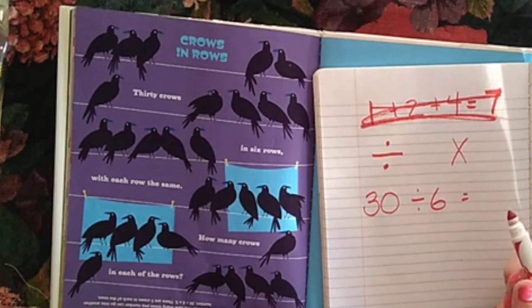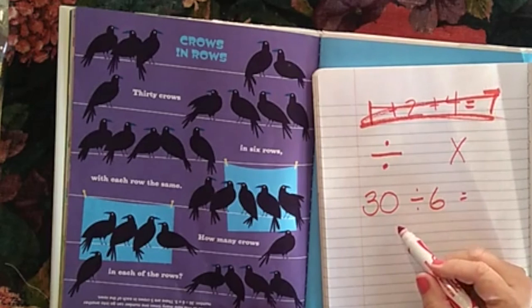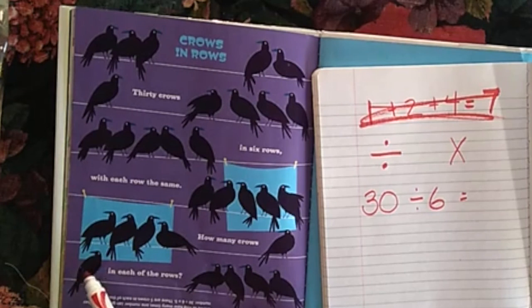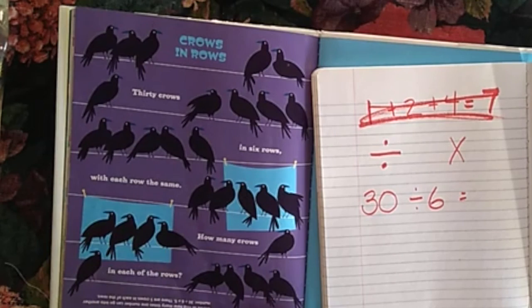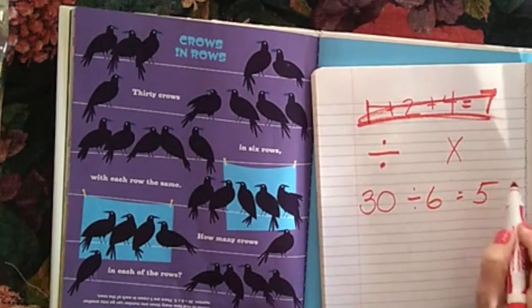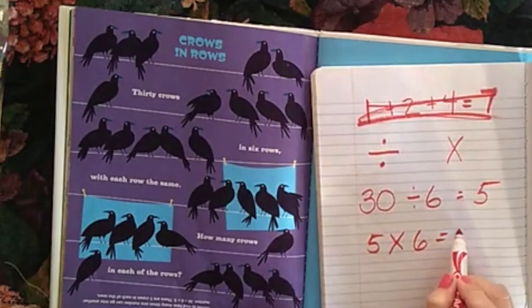Well, we can count by 6s, but an easier way, as we can see the birds are gathered, 1, 2, 3, 4, 5. 1, 2, 3, 4, 5. 1, 2, 3, 4, 5. So I think the answer is 5. 5 times 6 equals 30.